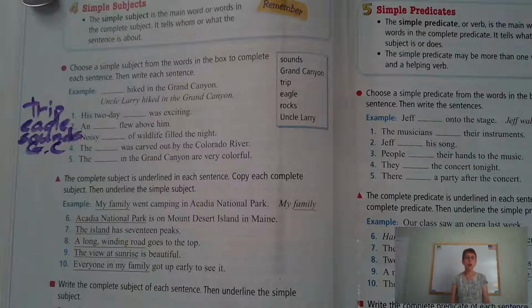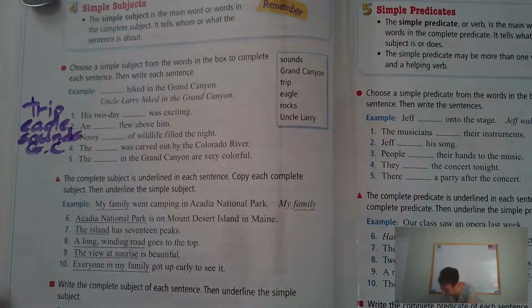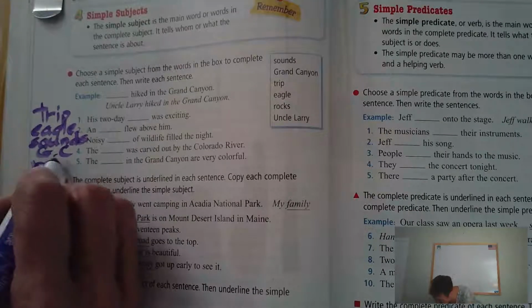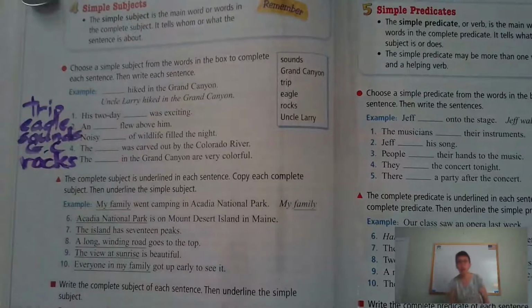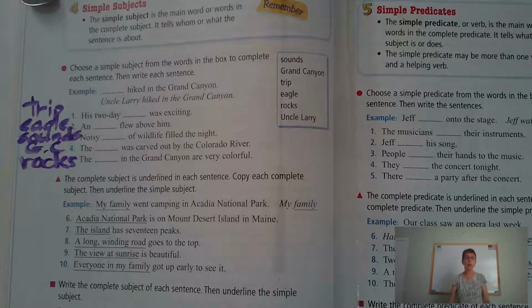And then number 5, the blank in the Grand Canyon are very colorful. Again, that verb are lets us know that we're looking for a plural noun. So the rocks in the Grand Canyon. Okay, so everything that we filled in on those blanks are nouns, and they are the subject of the sentence.